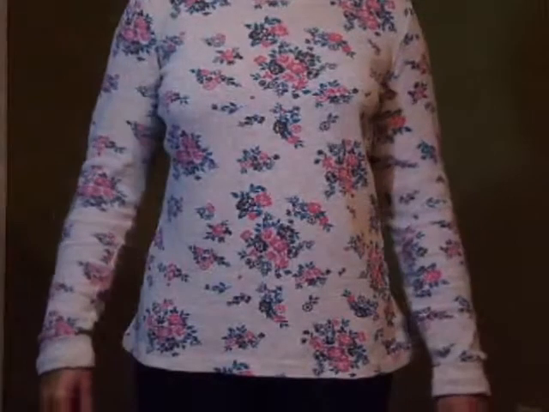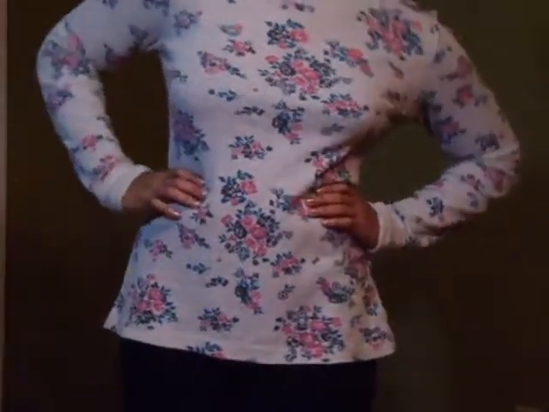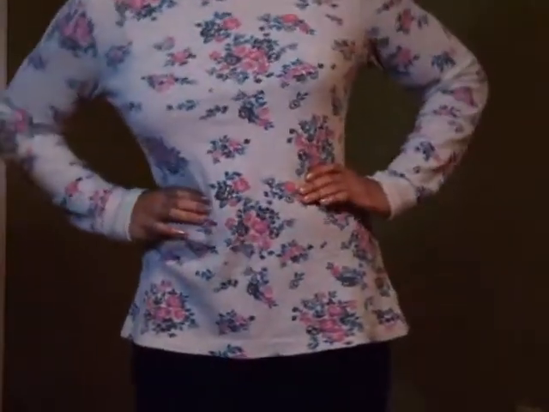Waist. Place your hands on your waist at the point where you bend from side to side. Measure at this point.